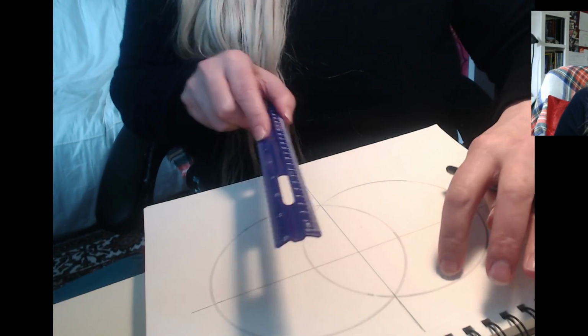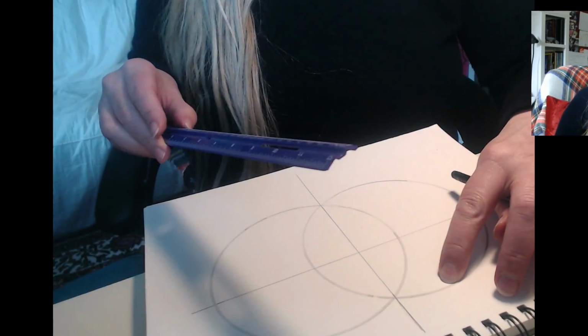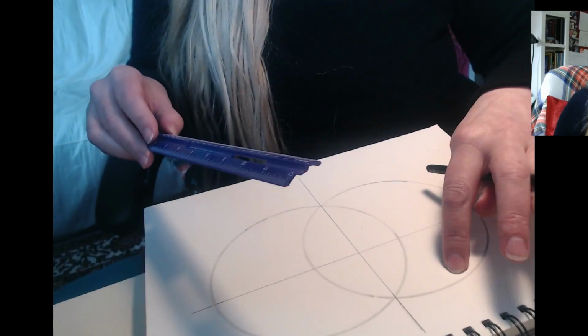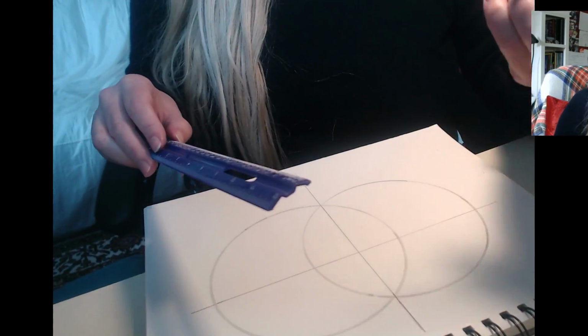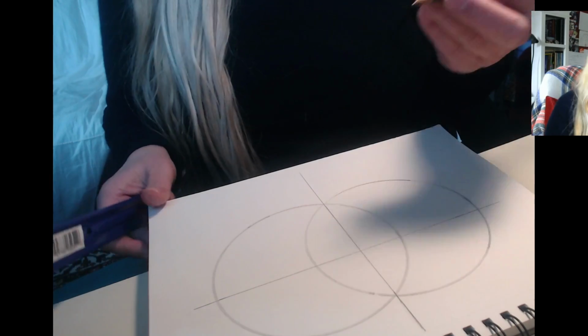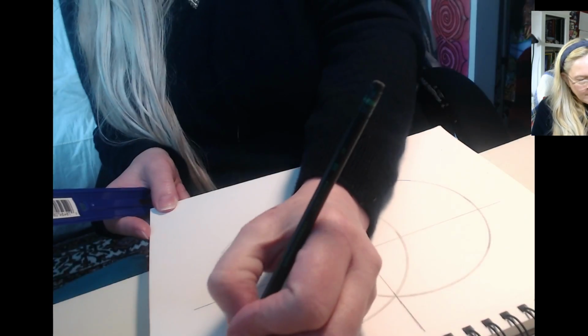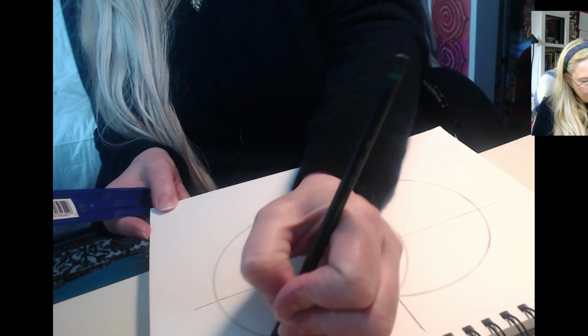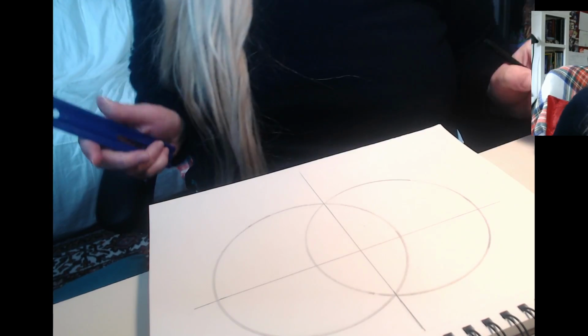Then I'm going to go ahead and connect the center of this circle to the other one to start our star, the Pentad 5. We'll go ahead and write this here. Pentad is what we're doing.